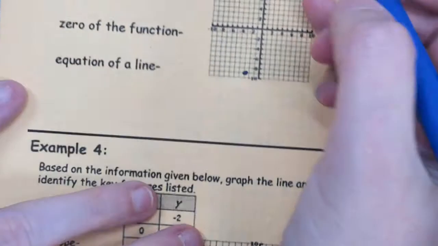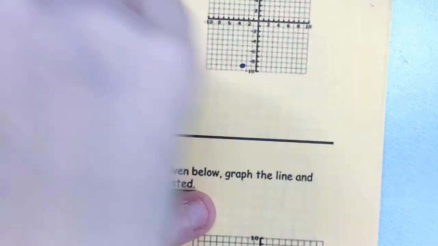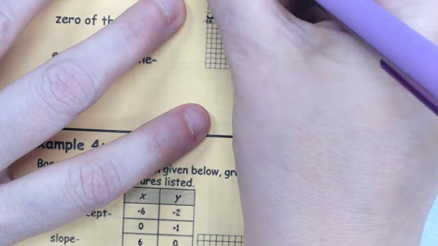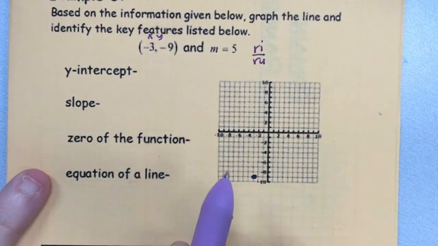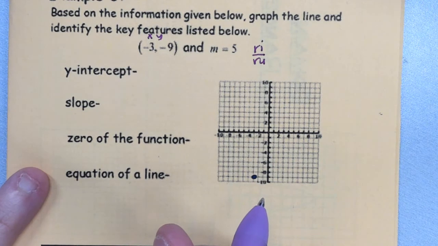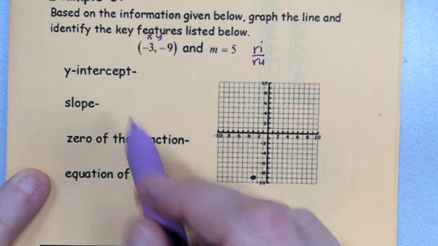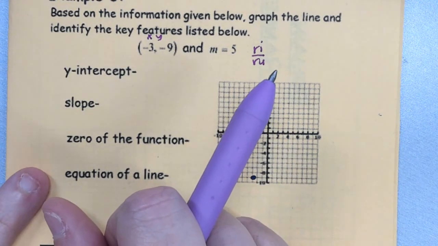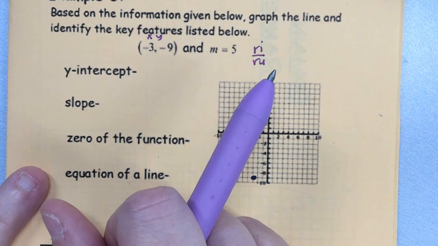Okay, so I'm going to plot this point at negative 3, negative 9, and then I'm going to use the slope to rise and run. Here's the problem. I only see one number. How am I going to make this something I can rise and run with? You're going to find the y-intercept. Well, no. How am I going to find the y-intercept?